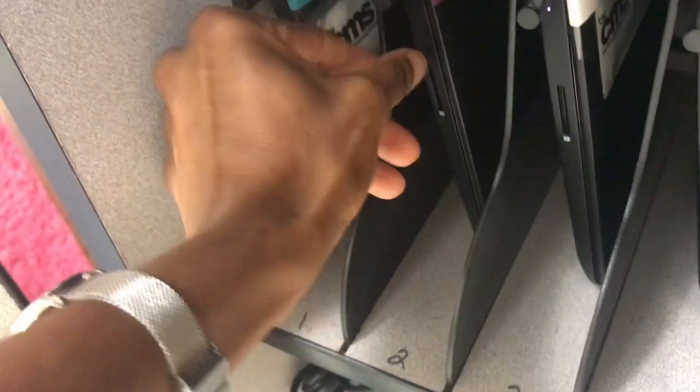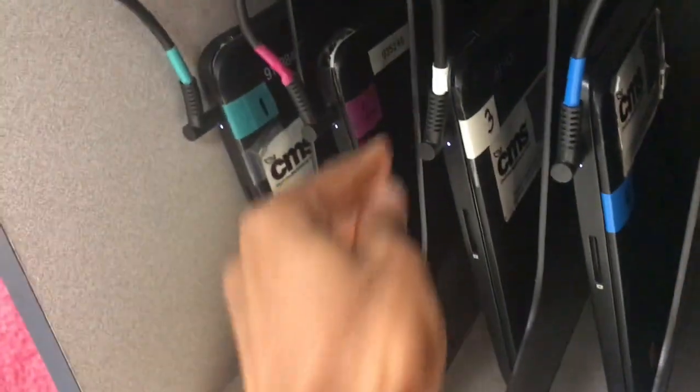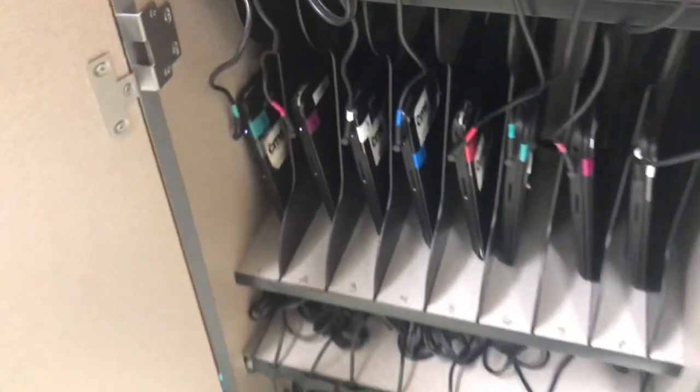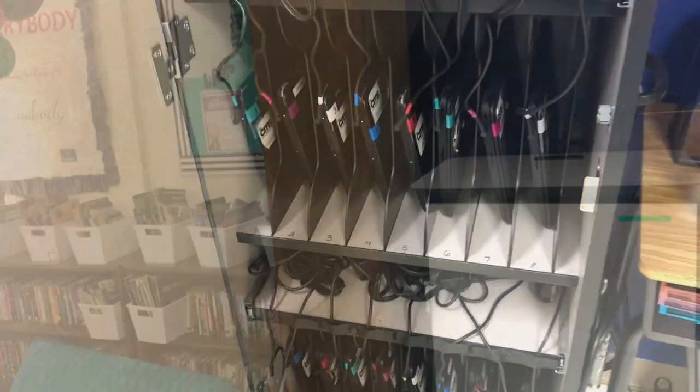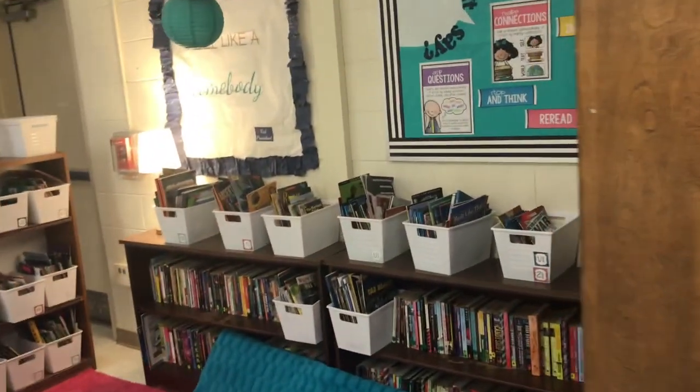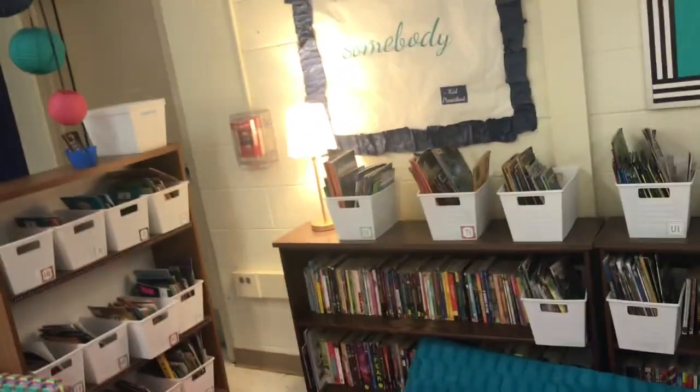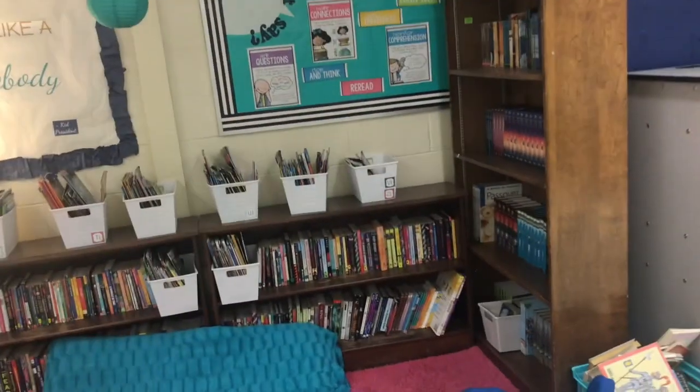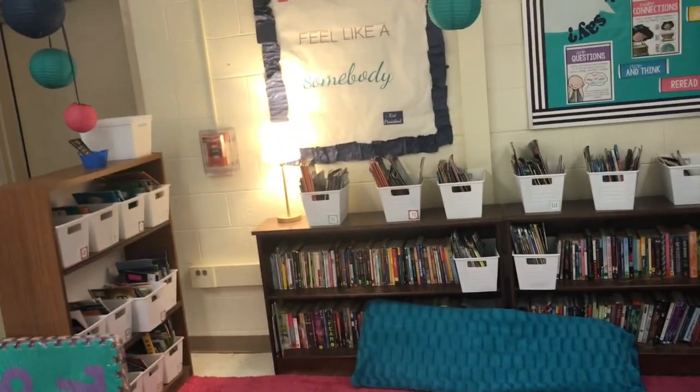And you can see how it is numbered there, and then number 1, and then it's teal and teal, and then number 2, and then you have magenta and magenta, so that they know where their Chromebooks go and which charger is to. Their command center is my library. I love the way this turned out.